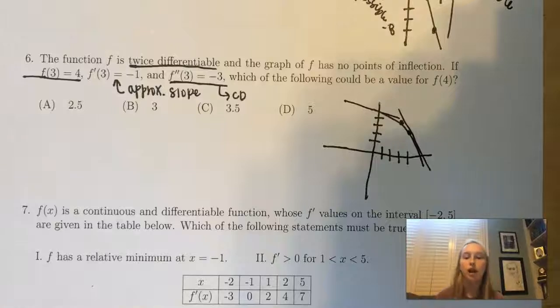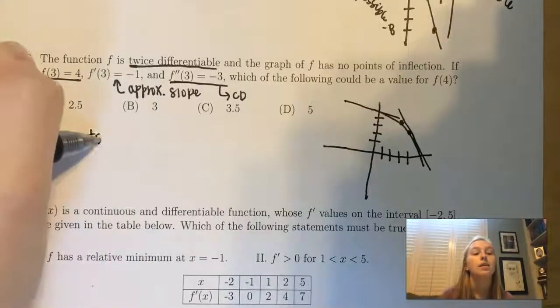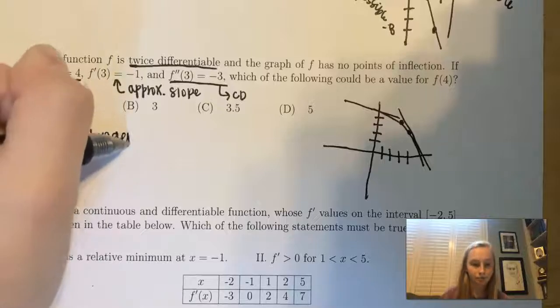And I'm drawing these tangent lines to show that these tangent lines, no matter how you draw them, are going to overestimate the value. And so that really tells us that 3, that value that we found, is an overestimate of f of 4. So we need to choose a value that is below f of 4, which in this case, the only one available is 2.5, or a.